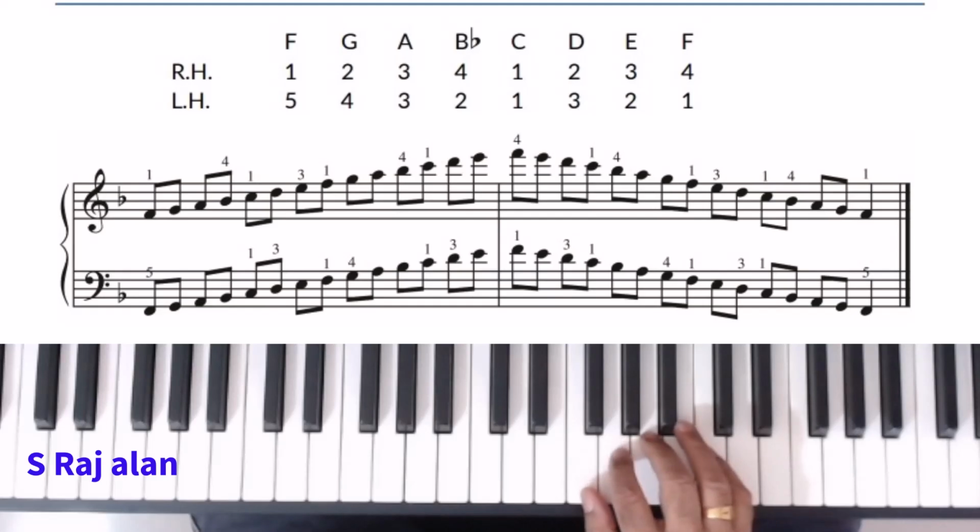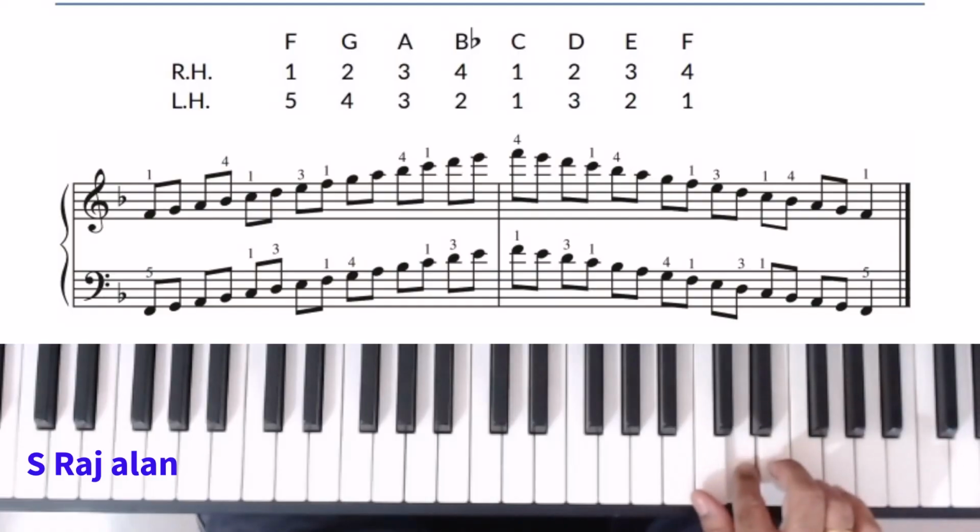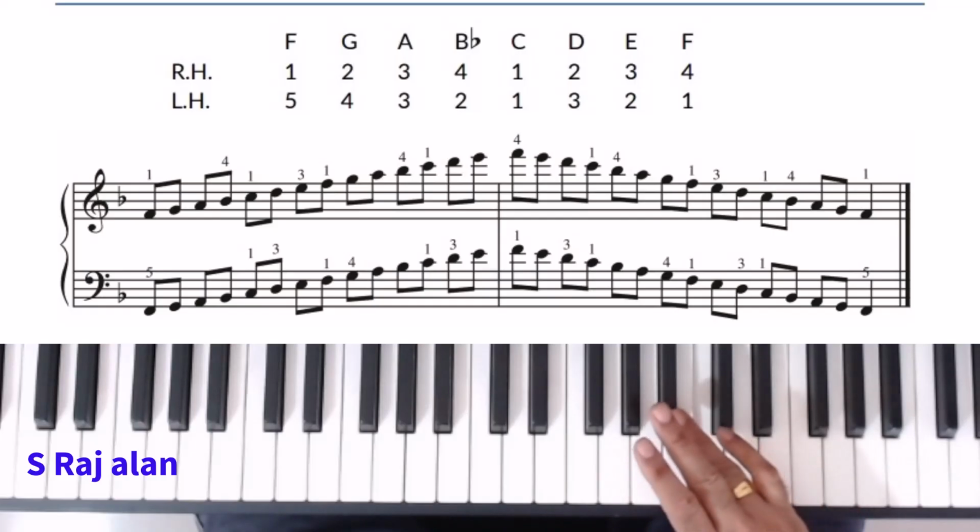Watch out for the fingerings that I used. 1, 2, 3, 4. My thumb came under to reach the C. So 1, 2, 3, 4. So I could play very comfortably without looking for any other fingers. 4, 3, 2, 1. Again 4 comes over the thumb.